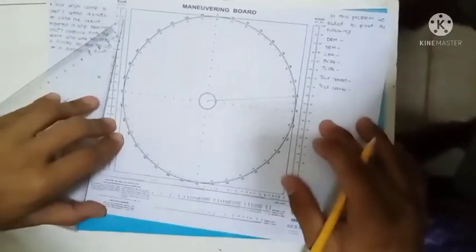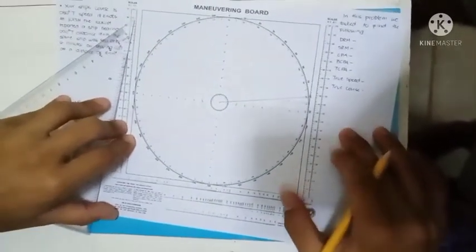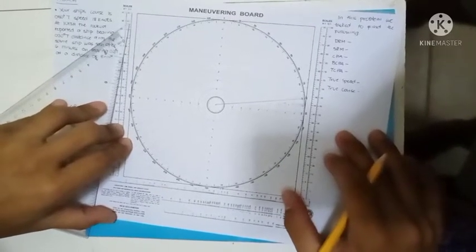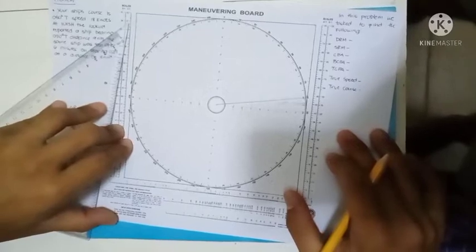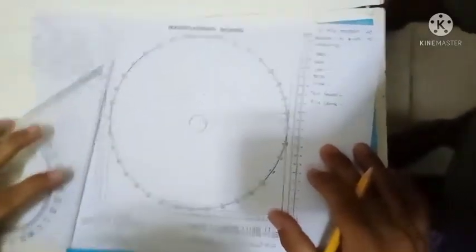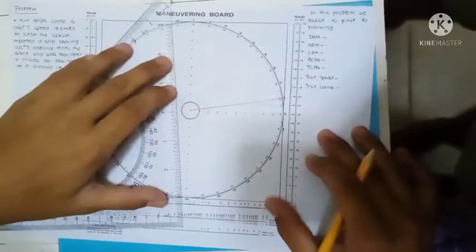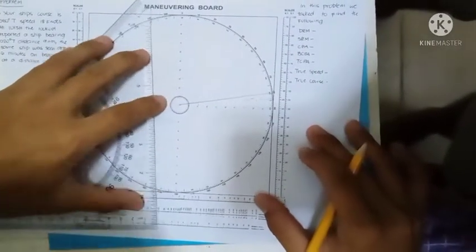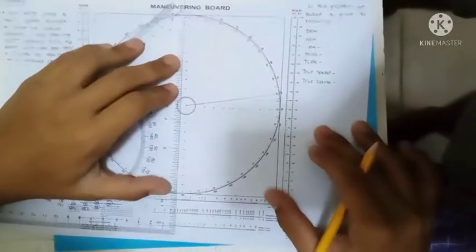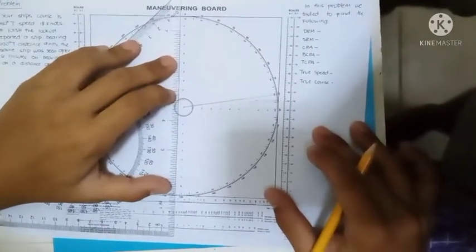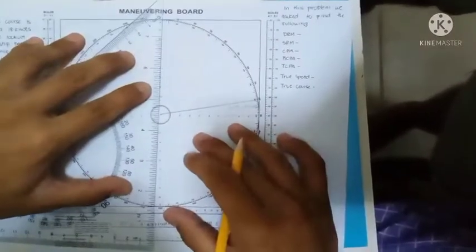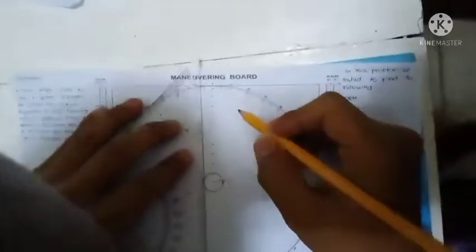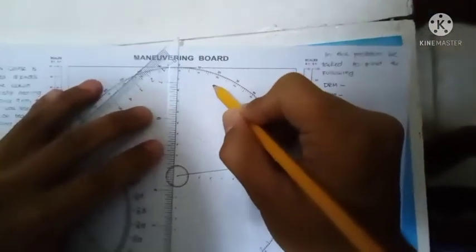So at our first observation, we have a bearing of 020 degrees true at a distance of 9 nautical miles. By using the 1:1 scale, we can determine that our first observation is here. So, let's plot. So, here.